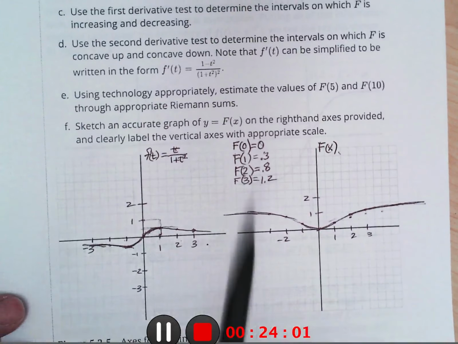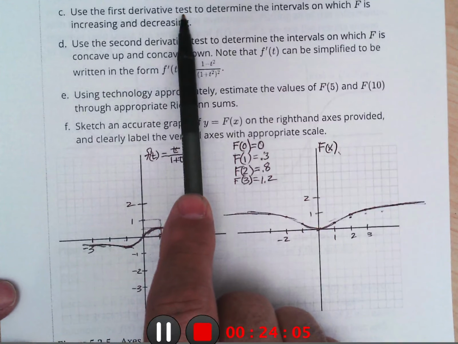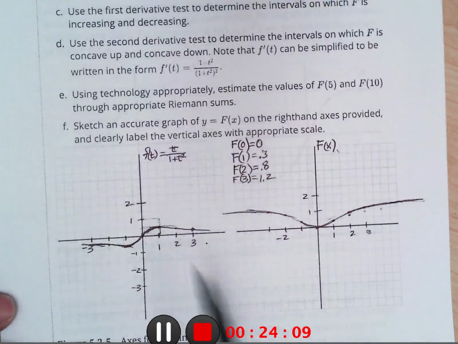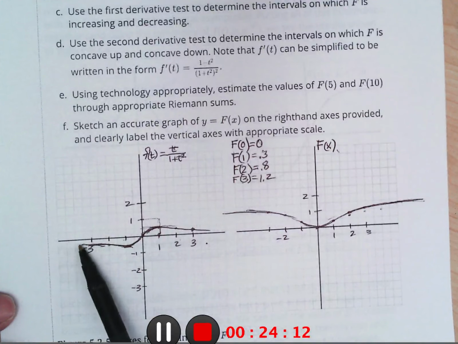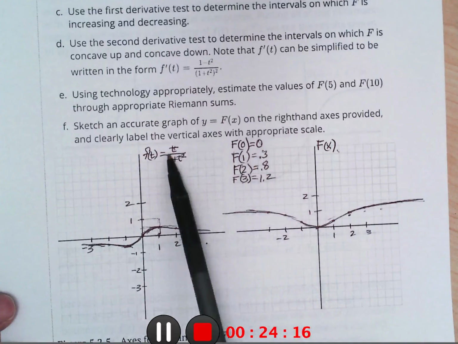Then it says the first derivative test. Now remind yourselves of what the first derivative tests. The first derivative is what we graphed here. Since that's the antiderivative, that's the first derivative of this.